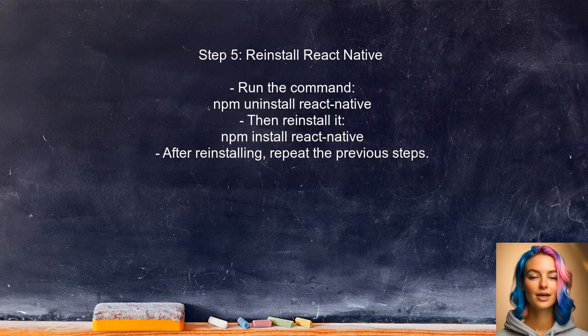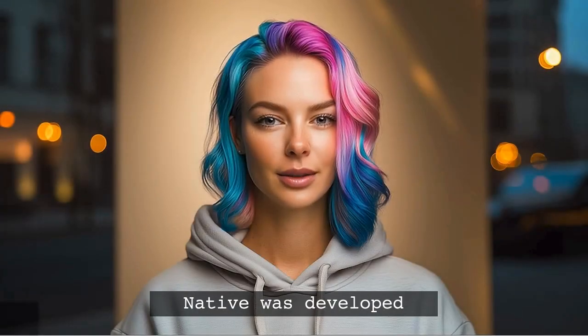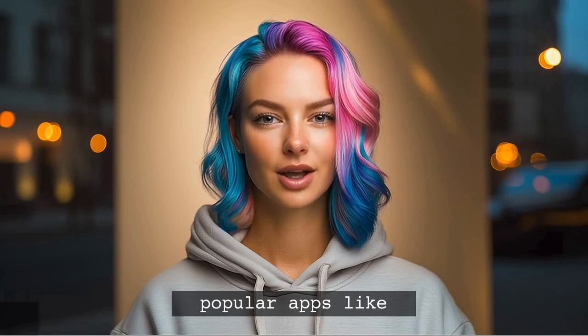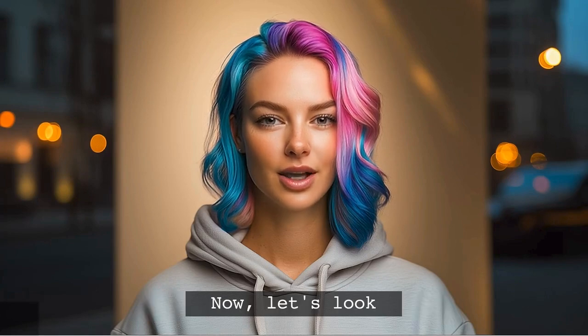Finally, if the issue persists, the user may need to reinstall the React Native package. This can help resolve any installation issues. Fun fact, did you know that React Native was developed by Facebook and is used in many popular apps like Instagram and Airbnb? You're in good company.